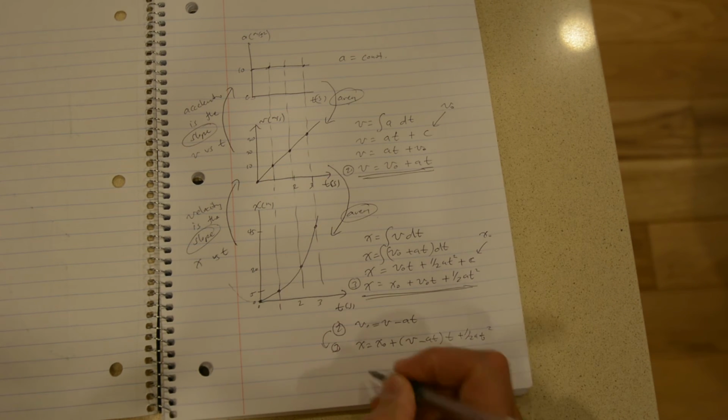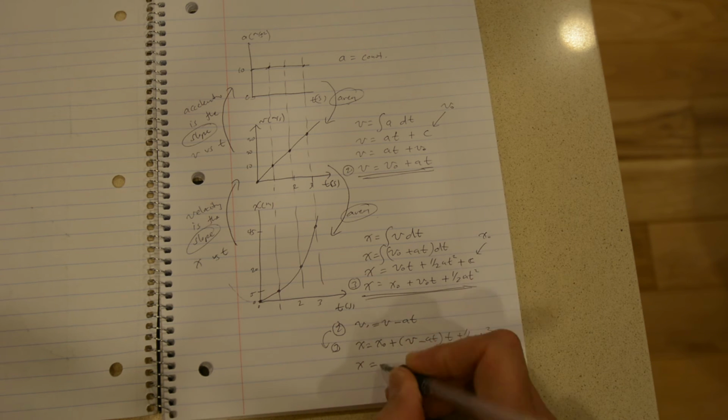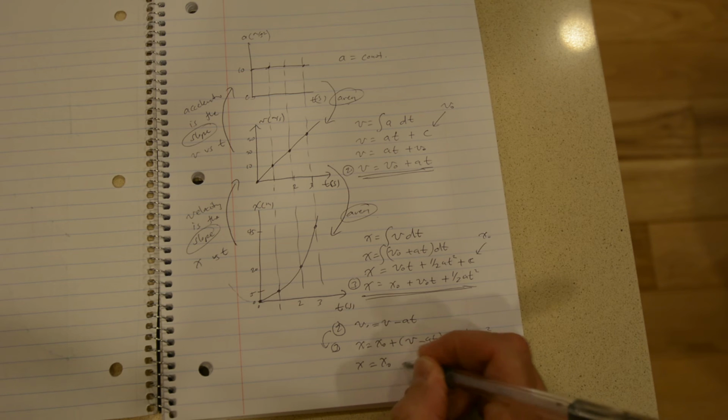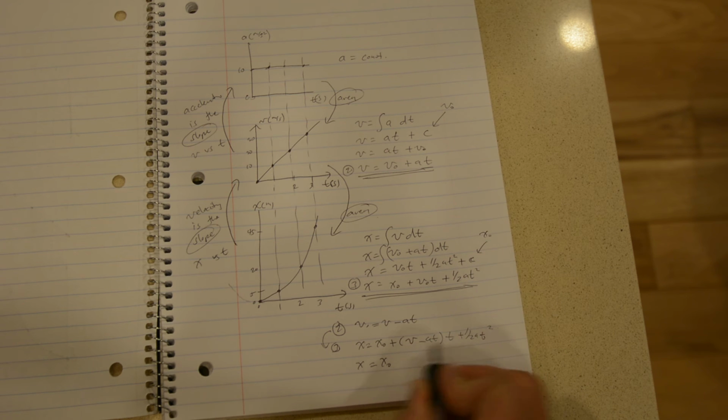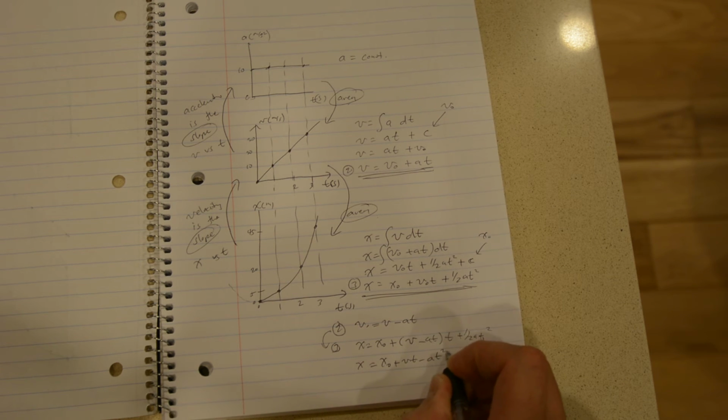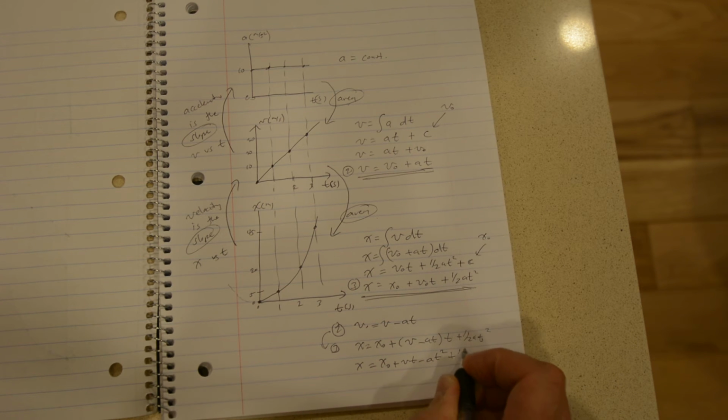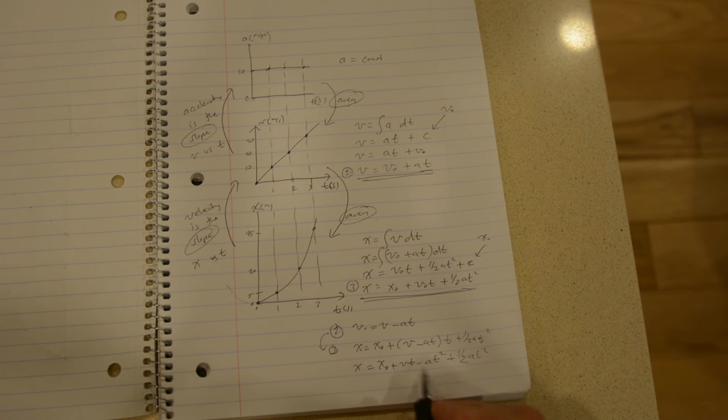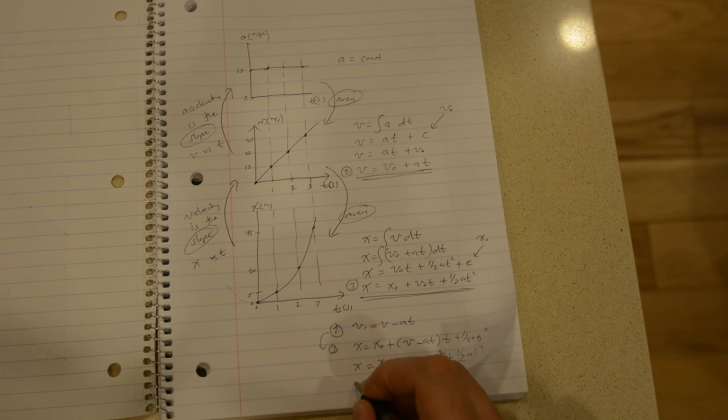Which will give us our initial velocity, our initial displacement. Over here we're going to have plus Vt minus At squared. So we have a negative At squared, but we also have a plus 1/2 At squared. When we combine the two, you have a negative 1 plus 1/2, that's going to give you a negative half.